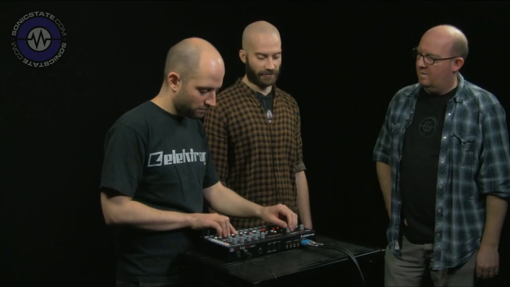Well, some nice stuff in there. Yeah, the reverb especially makes it a very capable machine for, for example, drone ambient stuff, because it's a really nice sounding reverb.